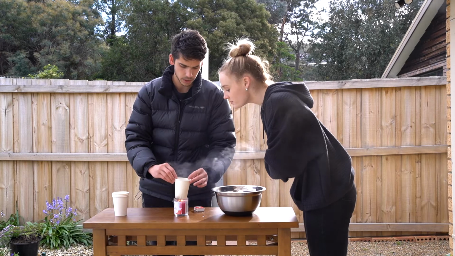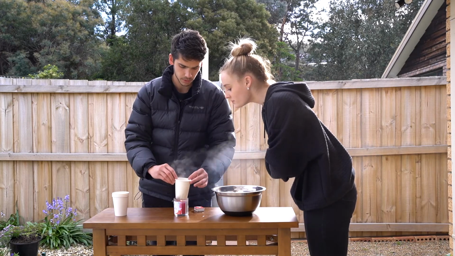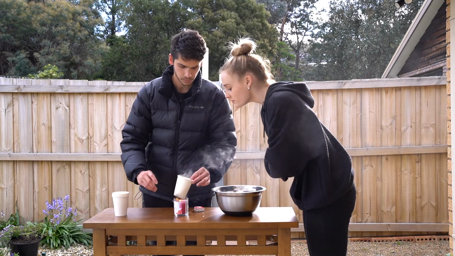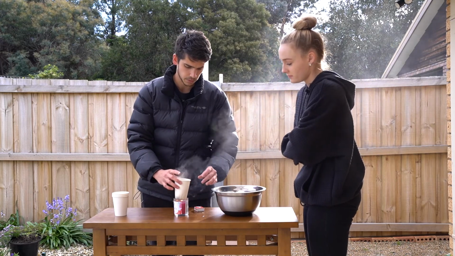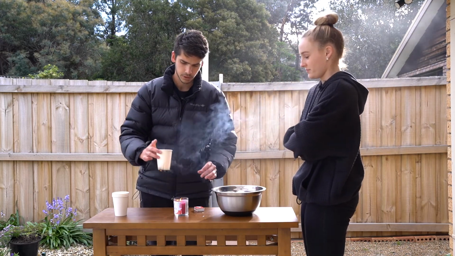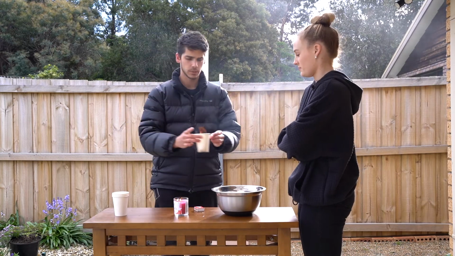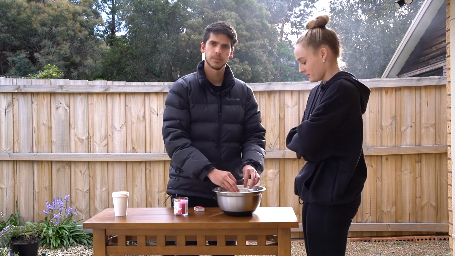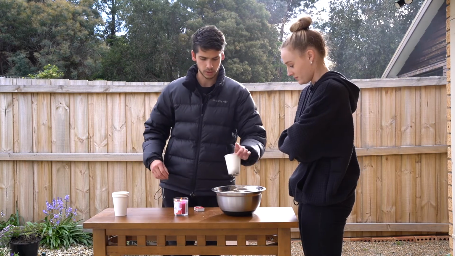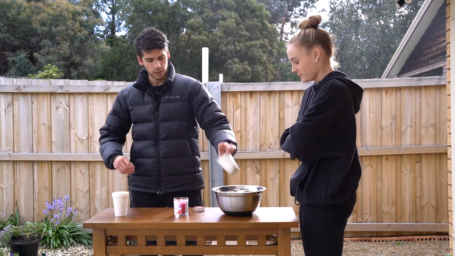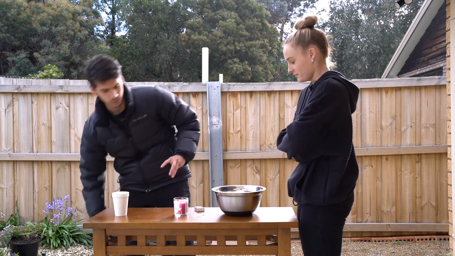And eventually we'll probably see it catch fire. Yeah, there we go. So the cup has now caught fire. Luckily I have some water prepared. So you just put it straight in the water and it's all good to go. So your hypothesis was correct.